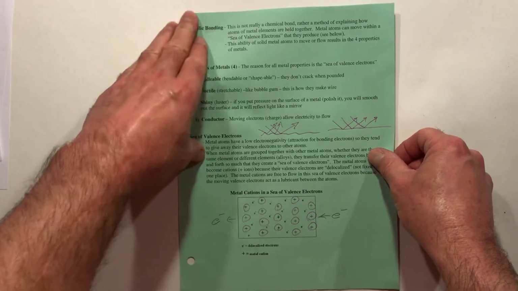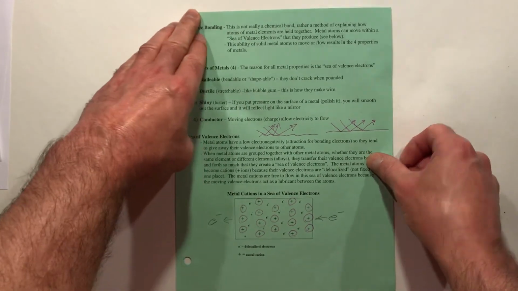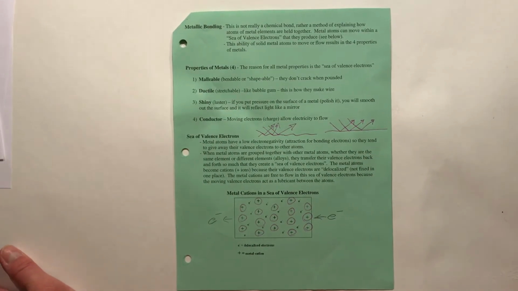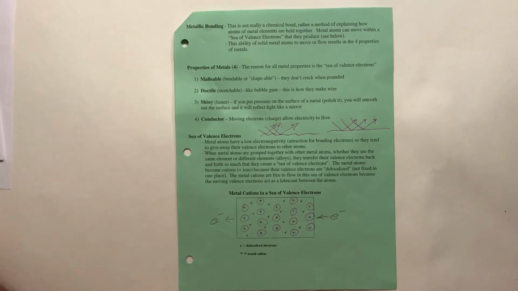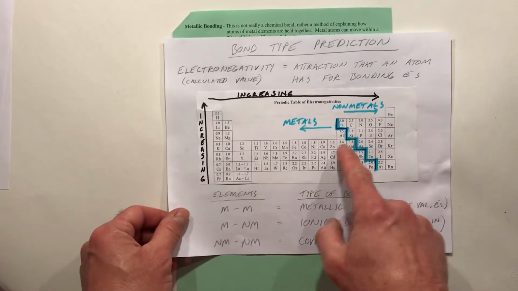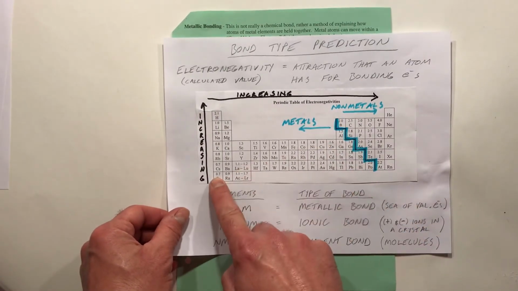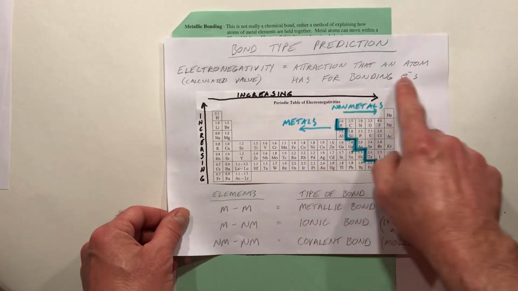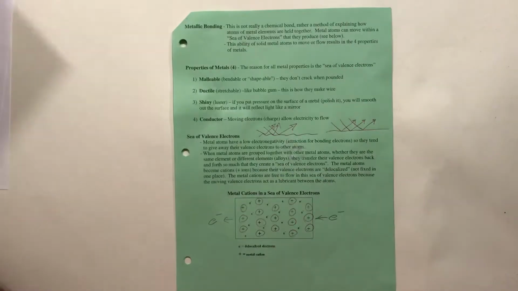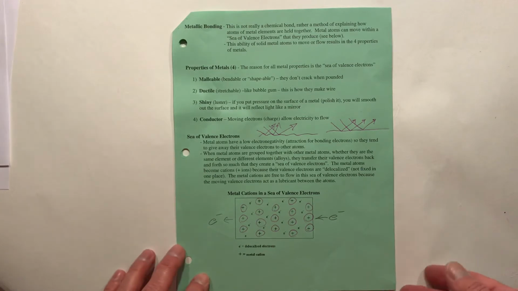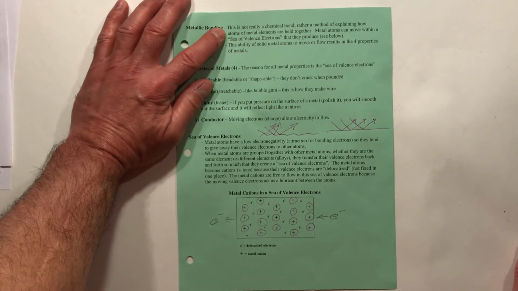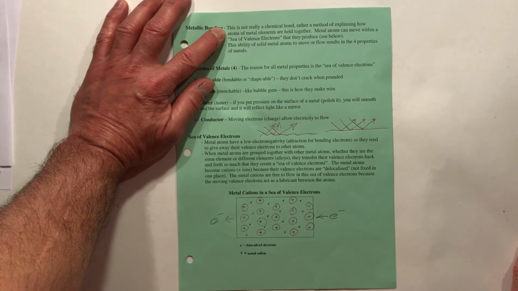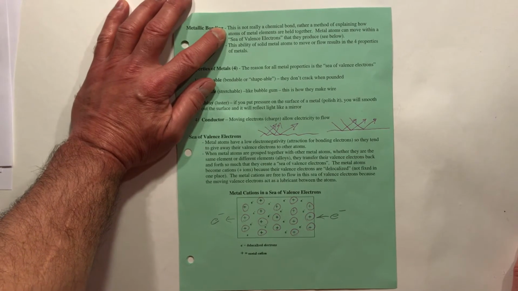So metals are not ionic compounds. Metals are held together by what's called metallic bonding. Remember that metals are from the lower left-hand corner of the periodic table. They have low electronegativity. That means they have low attraction for bonding electrons. Metals essentially are playing hot potato with their valence electrons. The result of that is not necessarily a chemical bond. It can be, depending on the crystal structure.